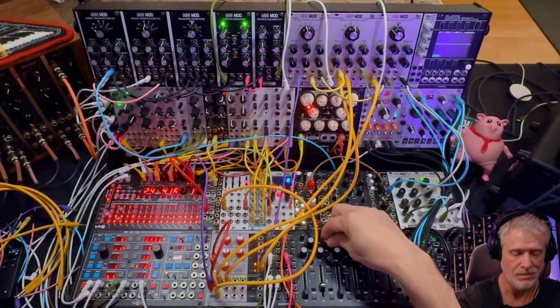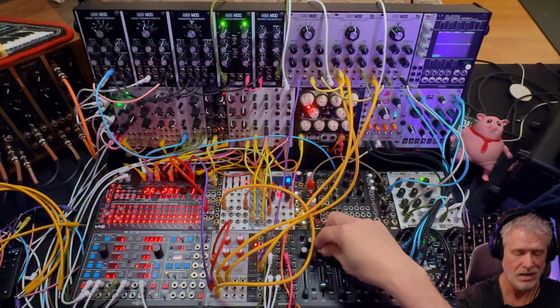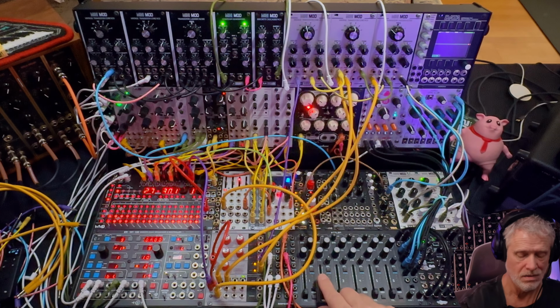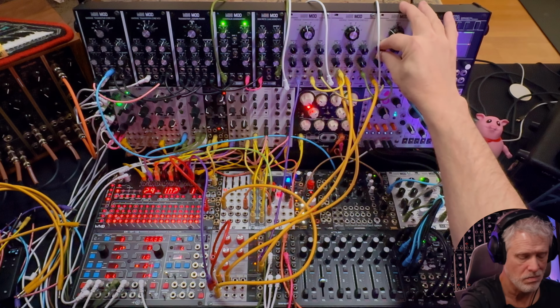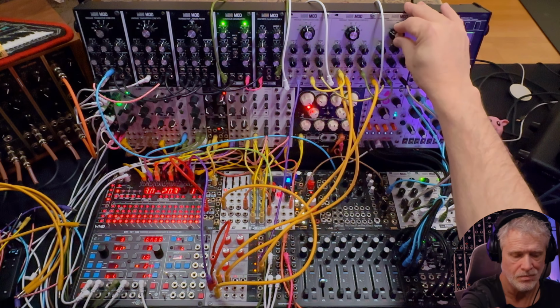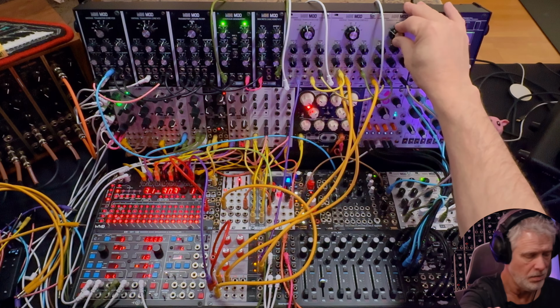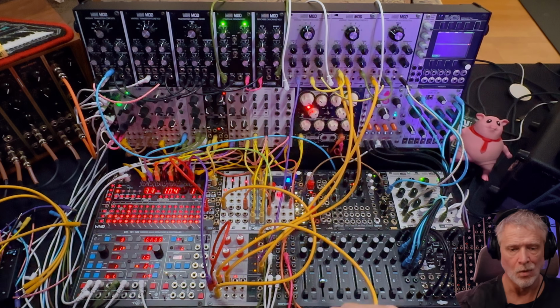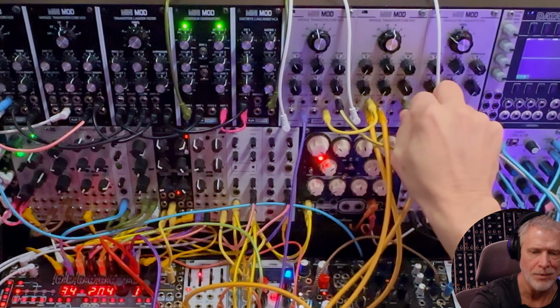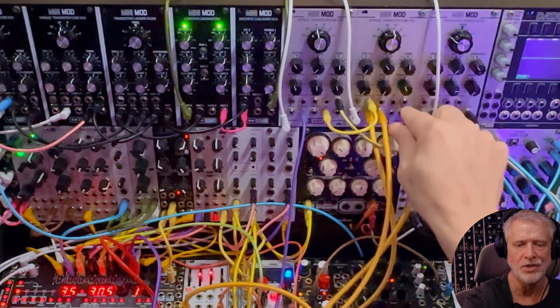Let's give it lots of reverb. Let's give it some delay. But let's keep going with this voice and see if we can't come up with something a little bit more nutty. So I'm going to change the saw wave to a square.